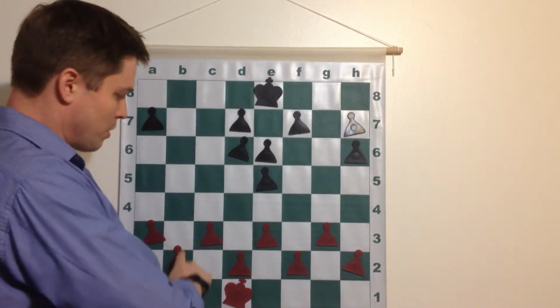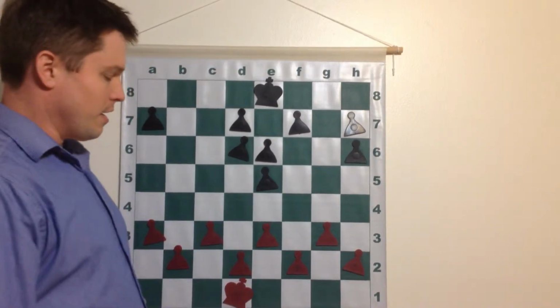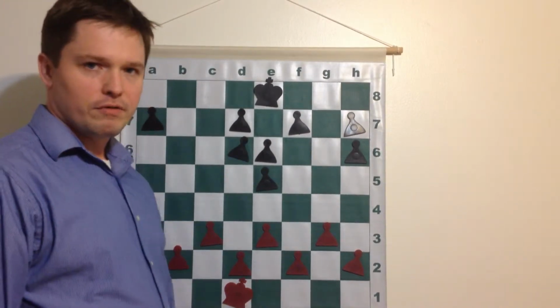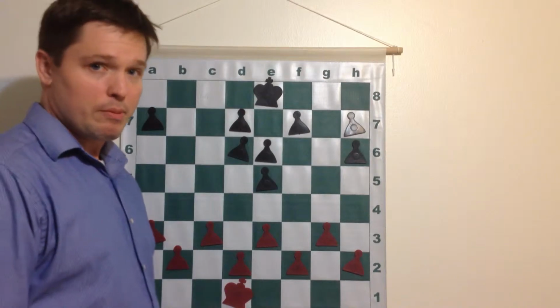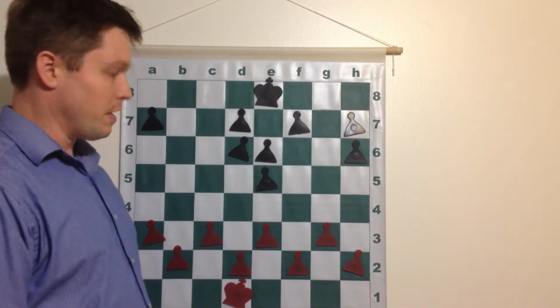So just the fact that white's pawns are nice and that none of them are doubled is going to make it easier for white to have an advantage. He's probably going to do better, if not win.